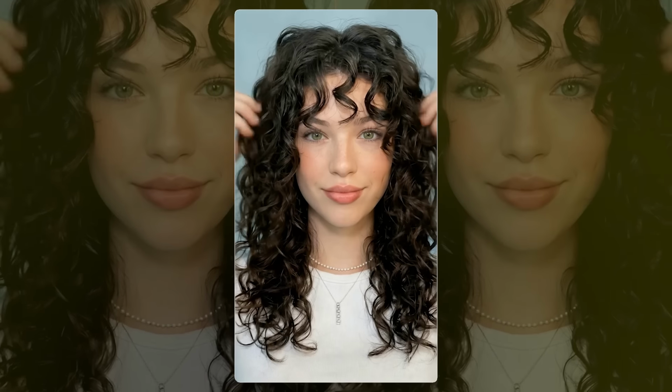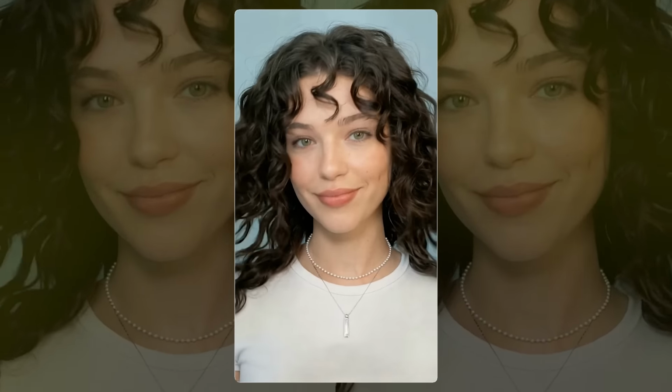And look at my hair, it's so smooth and so healthy. Only clean ingredients will do this to you, and you can go get yours. Bye!